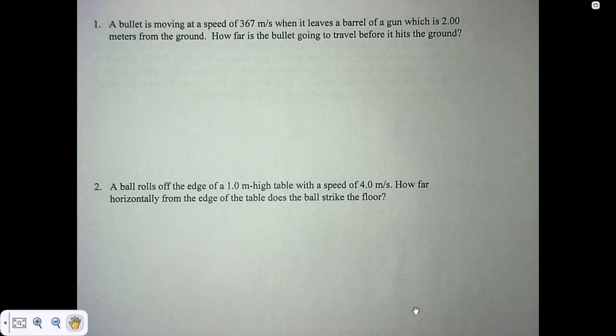All right, moving on. So, speaking of a bullet, that's what our first problem's on. How about that?